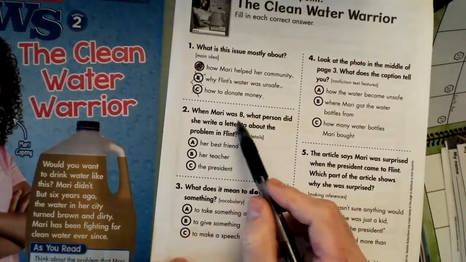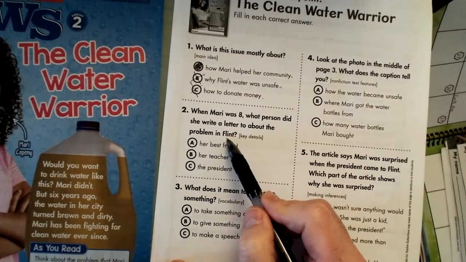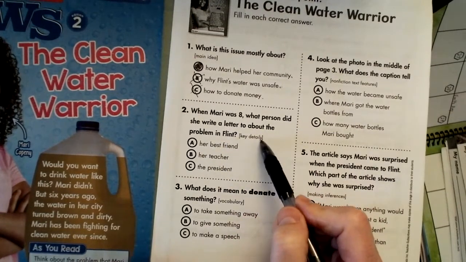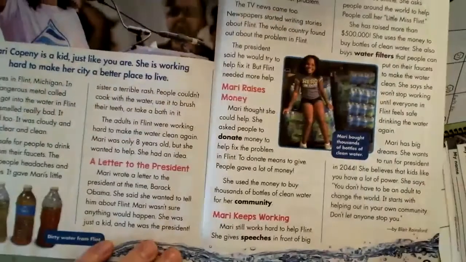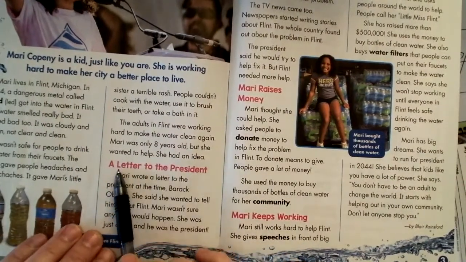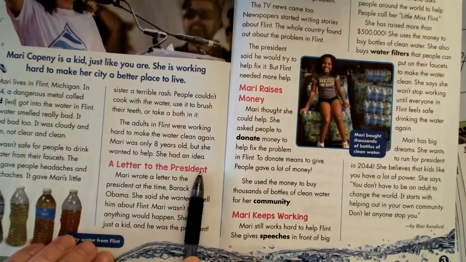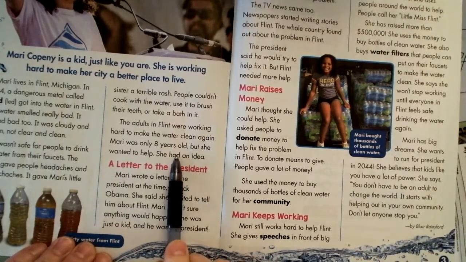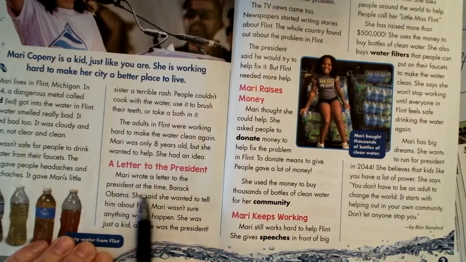Number 2 says, when Mari was 8, what person did she write a letter to about the problem in Flint? That is a key detail. We can look back and find who she wrote a letter to. We can skim the whole thing. We can look at our headings. A letter to the president. That gives us a key. We know she was 8 years old and she wanted to help. Let's see what she did. Mari wrote a letter to the president at the time, Barack Obama. That was the president when she was 8.